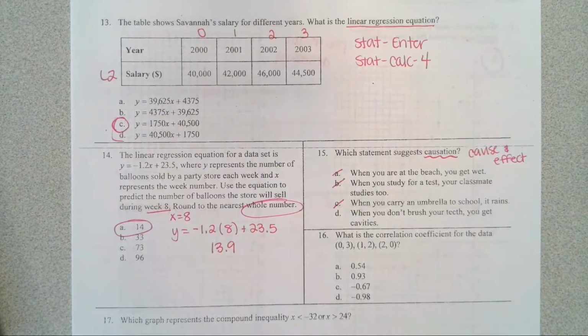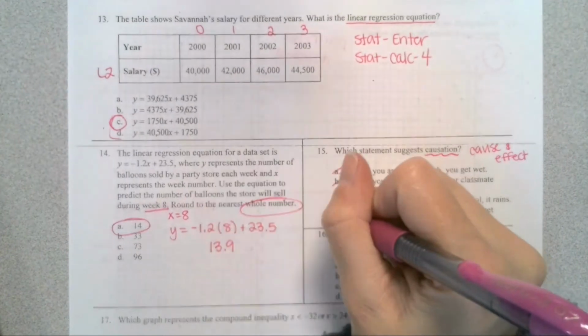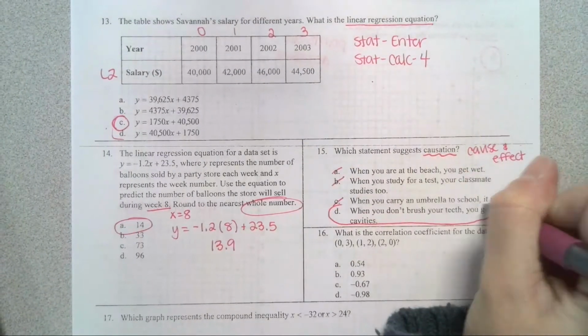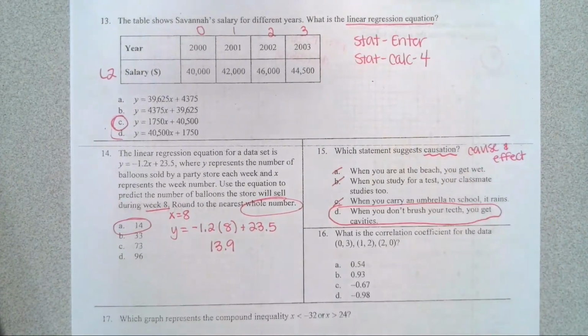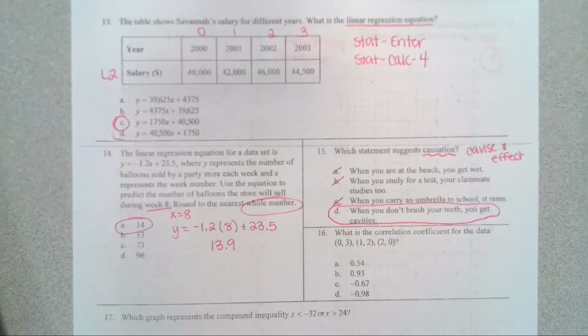Unless you're one of those people that just... No, it will eventually happen. I can guarantee you that if you do not brush your teeth for long enough, you will get cavities. Eventually, your teeth will fall out. It's disgusting.